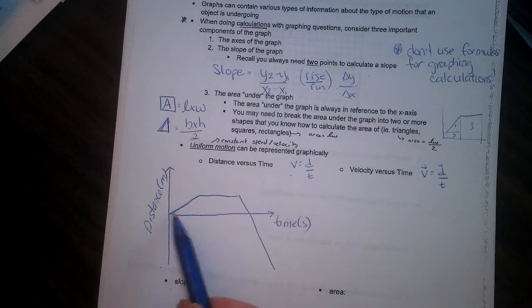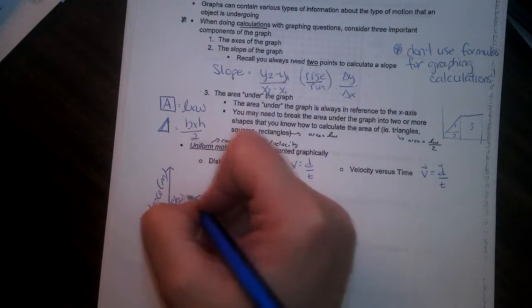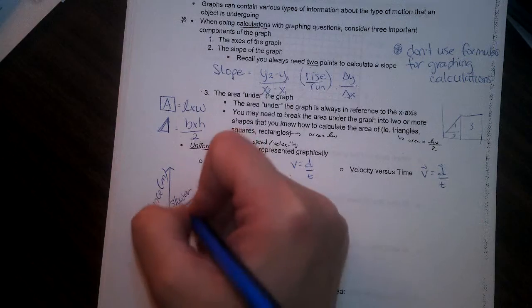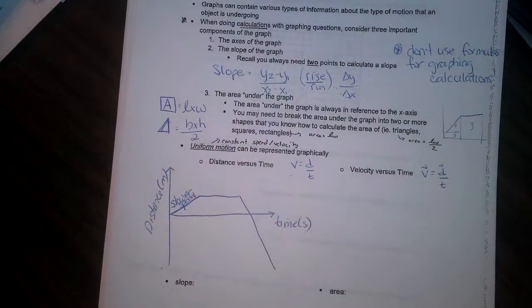What can we say about this? As the time is increasing, the distance is increasing. So is this object in motion? Yes. So we can say that maybe this object is moving at a slower speed. We can say that about that slope.